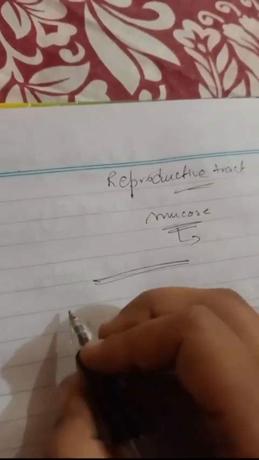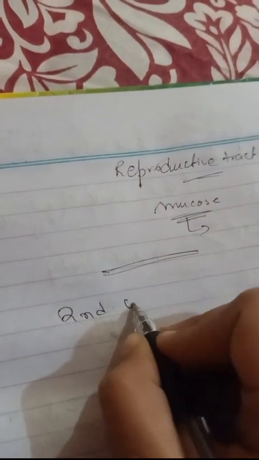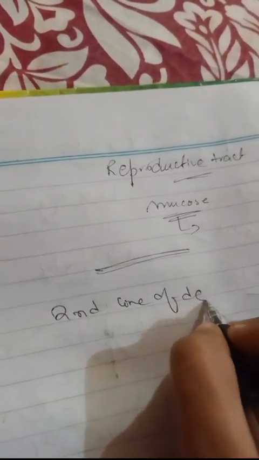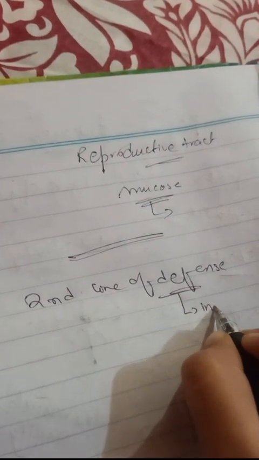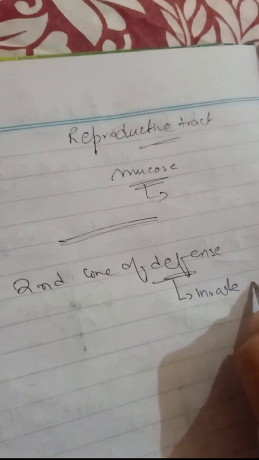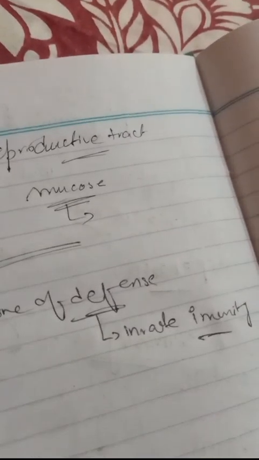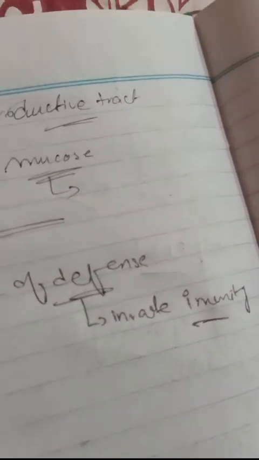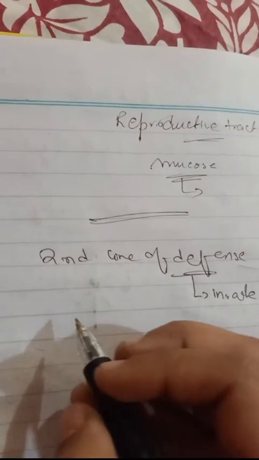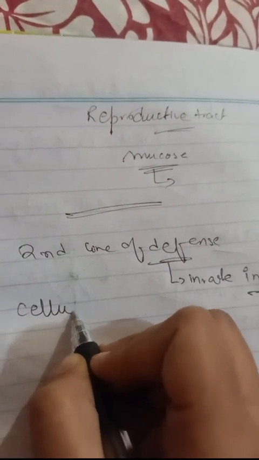Now we are starting the second line of defense. So what is the second line of defense? It is innate immunity, which means it is by birth, and it is non-specific, which means it will stop all pathogens, not only a targeted pathogen.